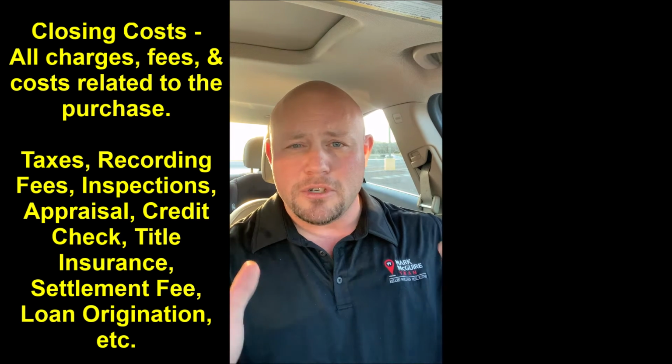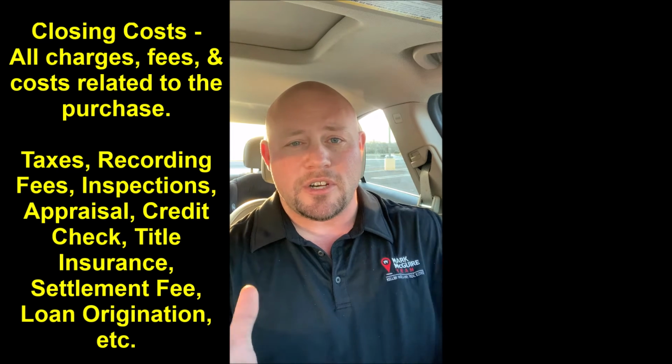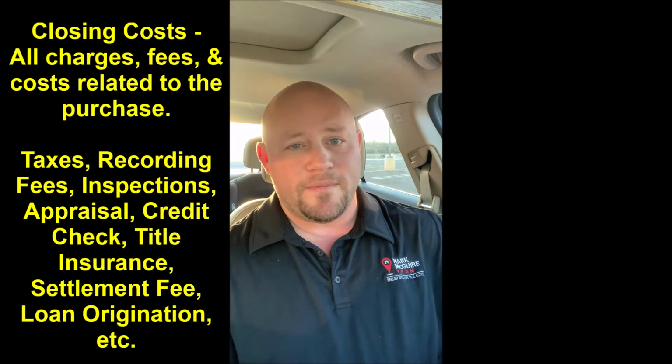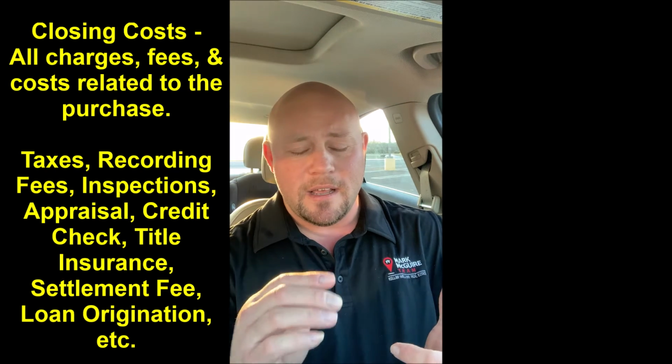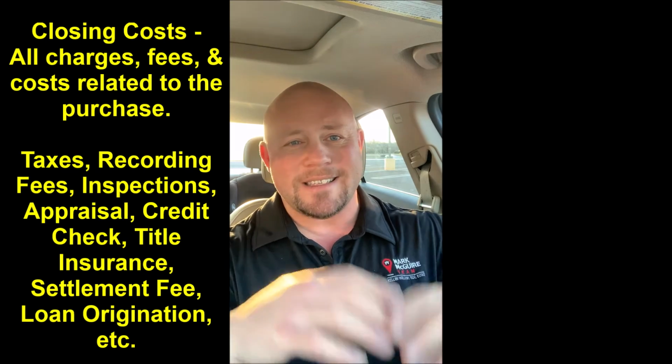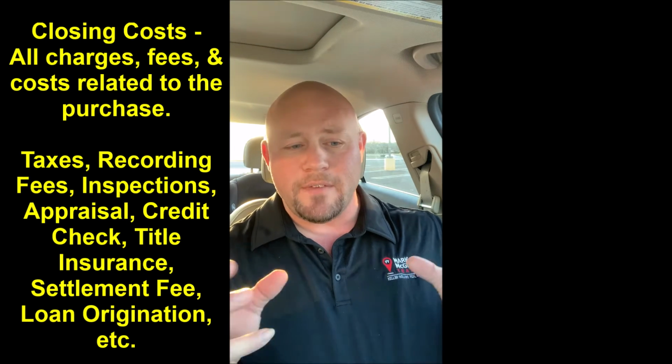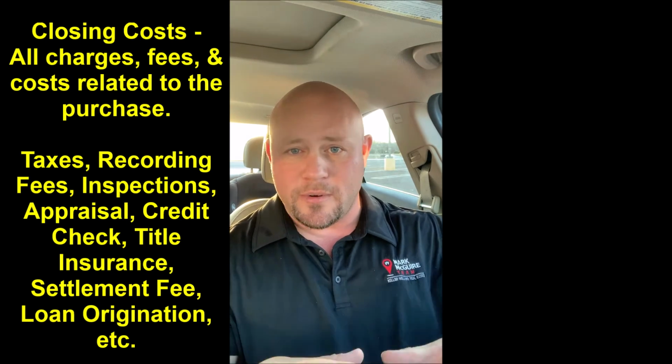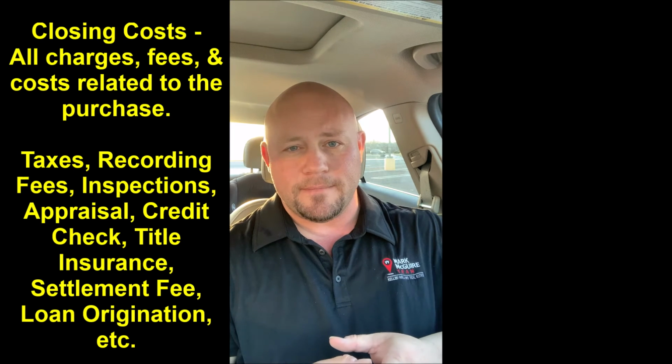This is a huge basket, all right? Imagine closing costs as a giant basket bundle of all the fees: recording fees, tax fees, loan origination fees, settlement fees, title insurance, homeowners, et cetera, all those different charges. Everybody who's got a hand in this deal that's charging you anything goes into your closing costs, okay?